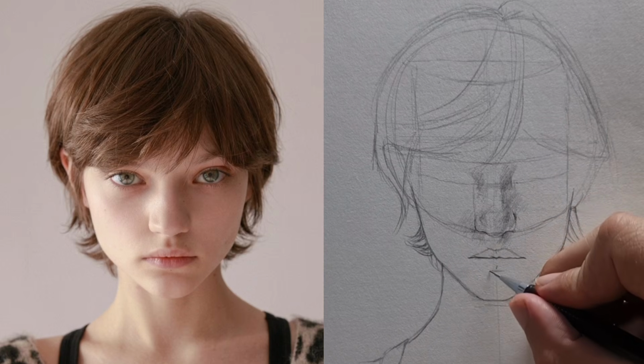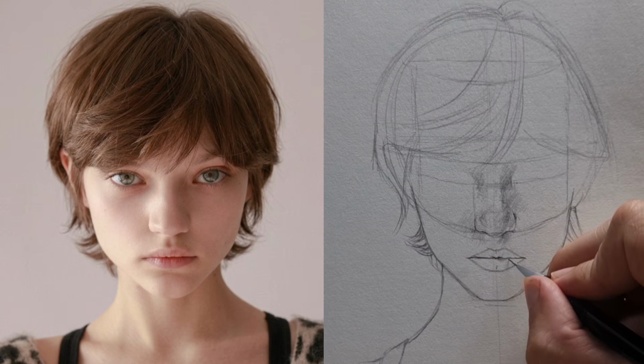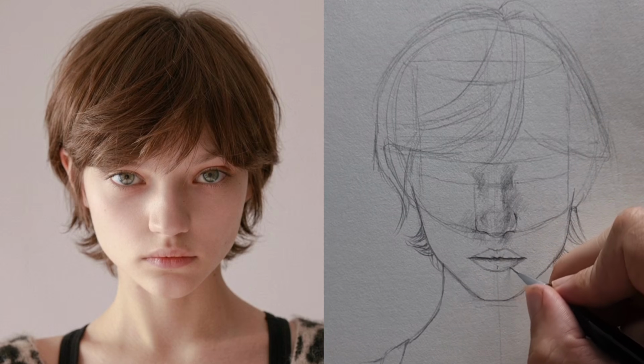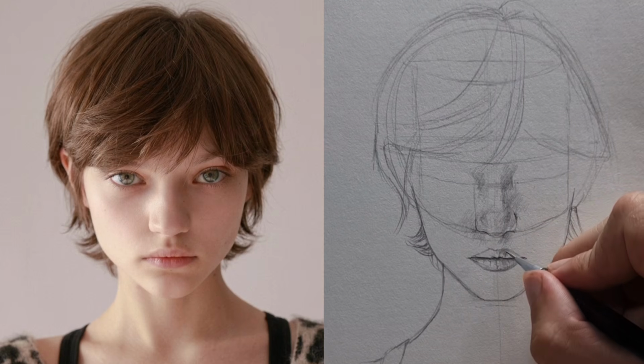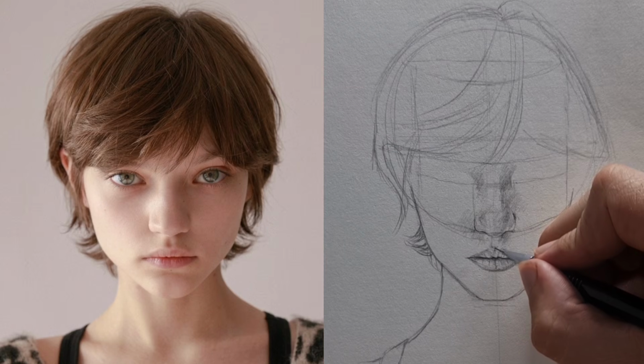Then draw the upper lip, followed by the lower lip, which is usually thicker. Block in the darkest shadow areas on the lips, and establish the value transitions without adding details yet. After that, add the lip texture and highlights. Between the nose and the lips, there's a recessed triangular area called the philtrum.